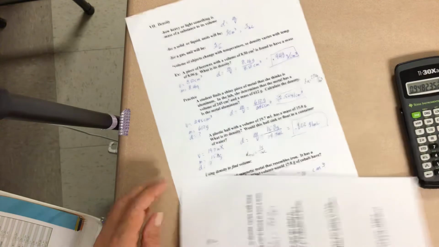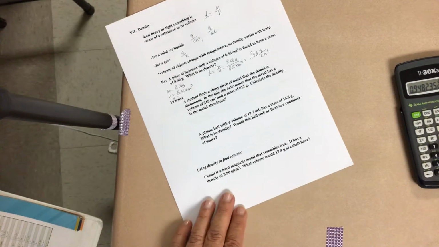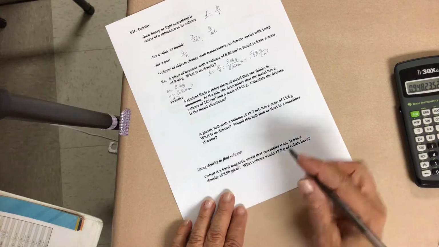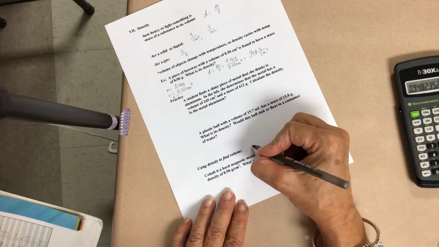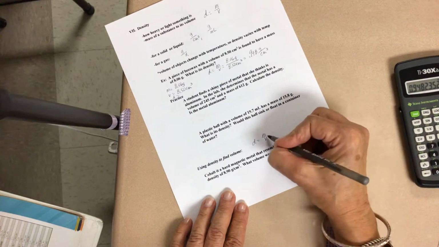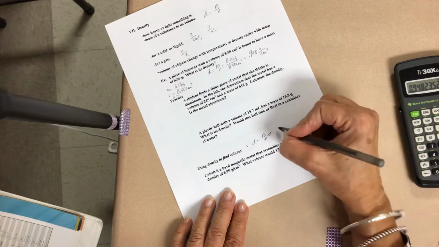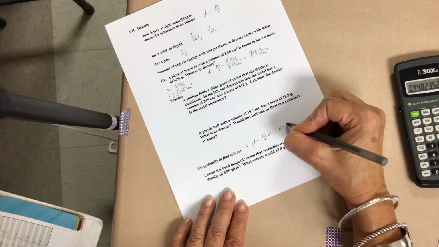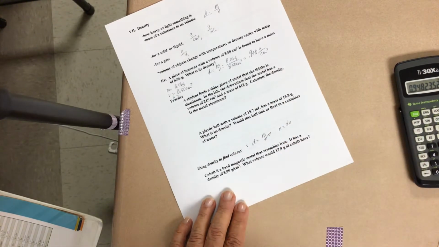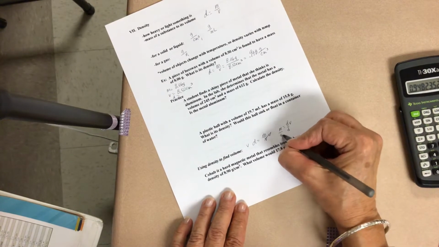Okay, we can also find volume using density. So if your formula is D is equal to M over V and you want to find volume, you would multiply both sides by V. V would cancel on this side, so now you have M is equal to D times V. And then we want volume by itself, so you're going to divide both sides by density.